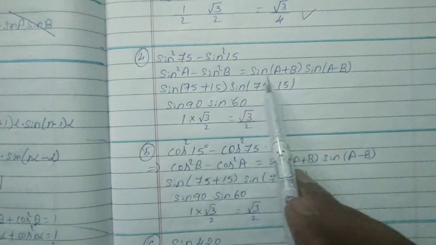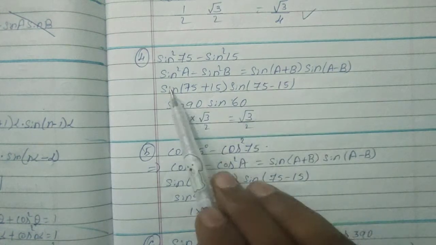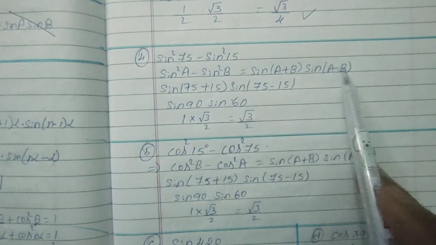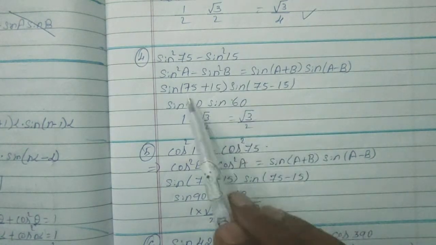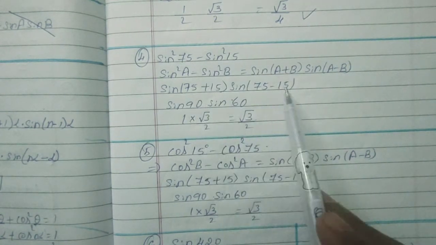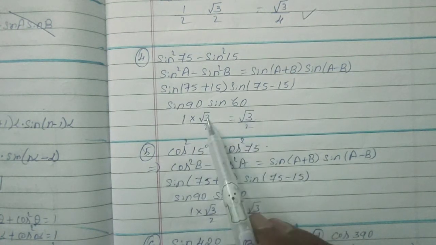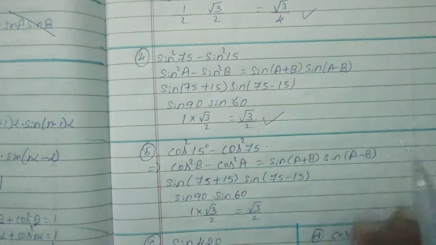Therefore we need to expand like this. So sin(a plus b), 75 plus 15, into sin(a minus b), 75 minus 15. Sum of these two is 90, difference of these two is 60. Sin 90 value is 1, sin 60 is root 3 by 2. Multiply, you will get root 3 by 2.